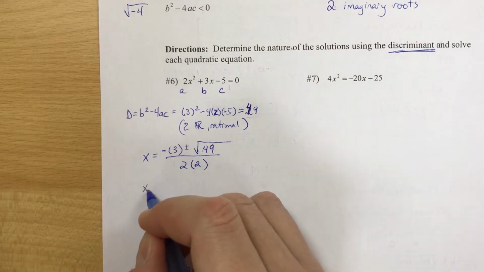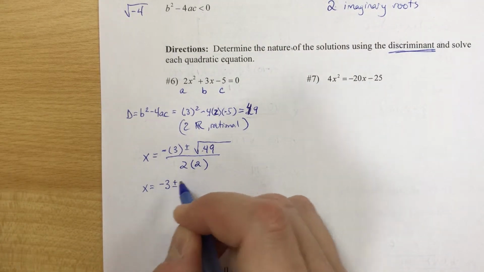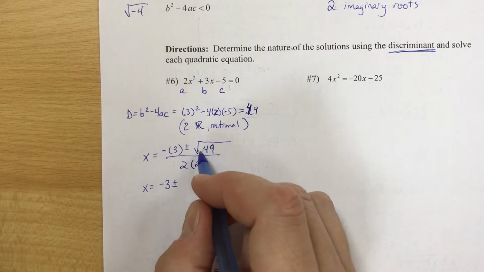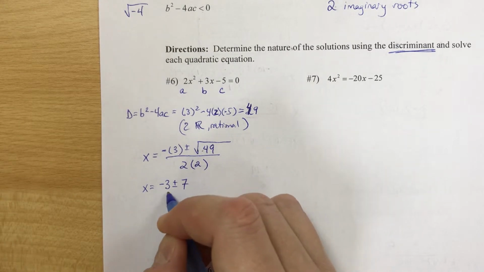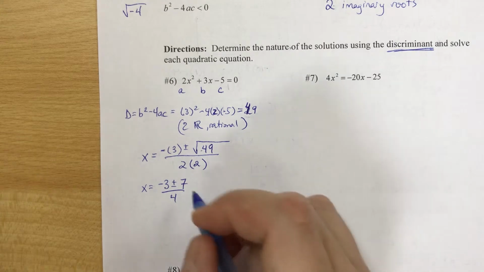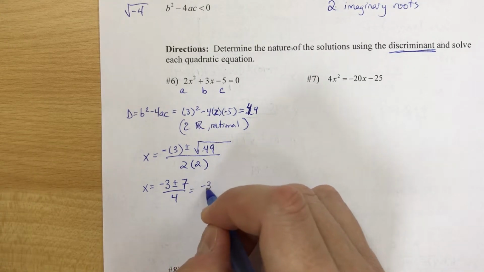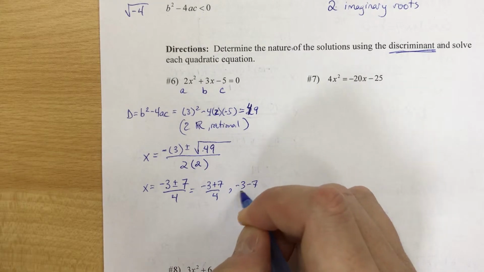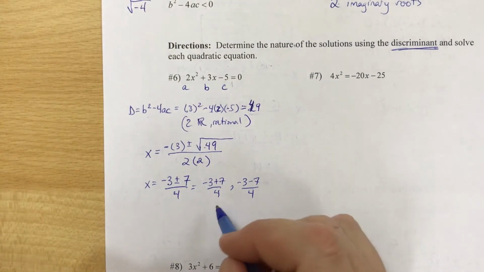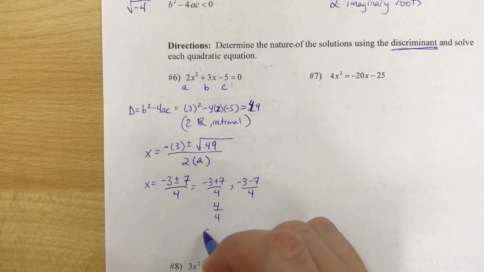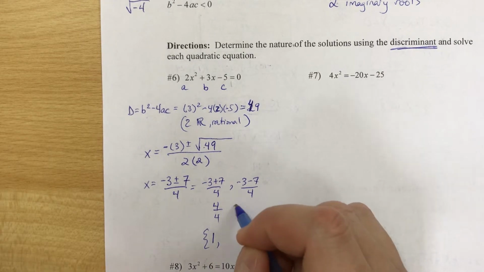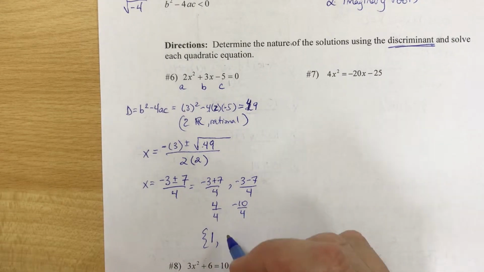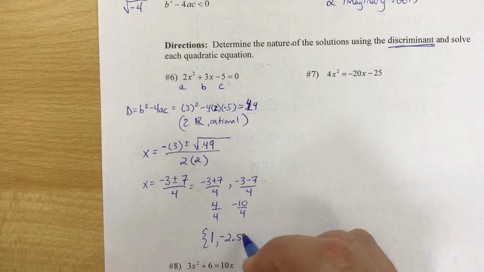Okay, so what we get, x equals the opposite of 3 plus minus. That is 7. The square root of 49 is perfect. That's 7 divided by 4. And so now we do negative 3 plus 7 over 4. We do negative 3 minus 7 over 4. This is 4 divided by 4, which is 1. This is negative 10 divided by 4, which is negative 2.5.